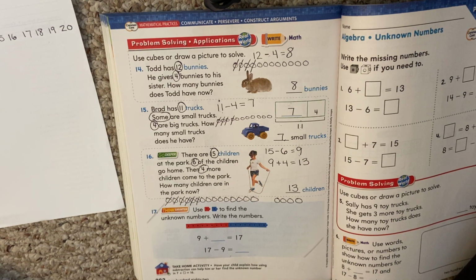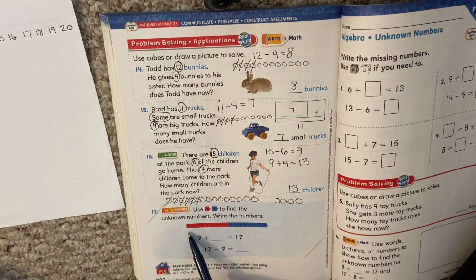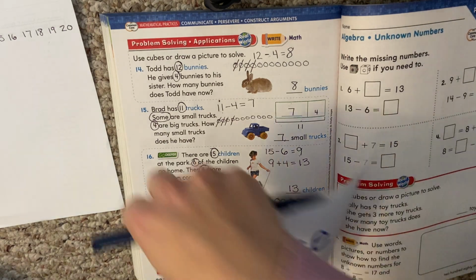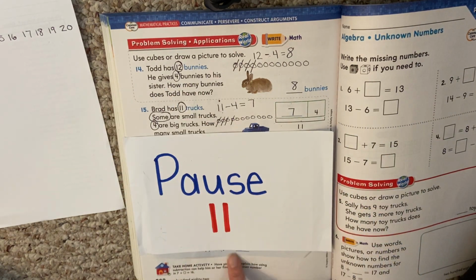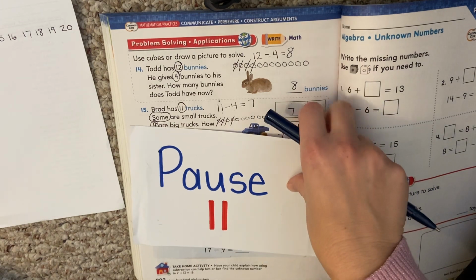All right, last one. 9 plus something equals 17. Or we can make a related minus problem. 17 minus 9. They even drew you a picture right here. Okay, either use the picture or maybe your number line to help you solve this problem. Pause. When you're finished, hit play to check your answer.